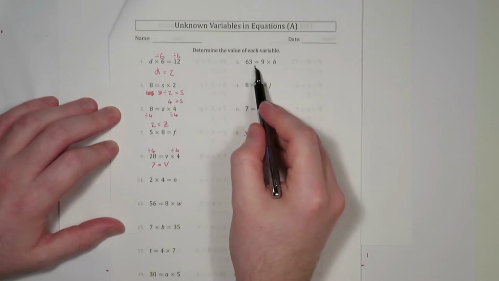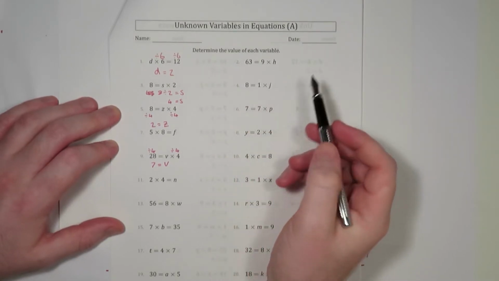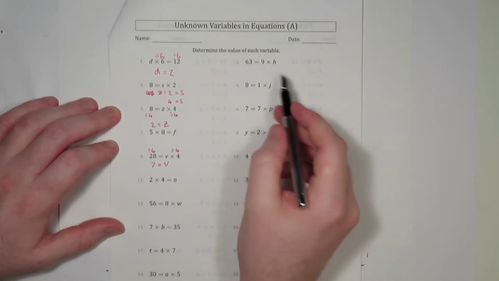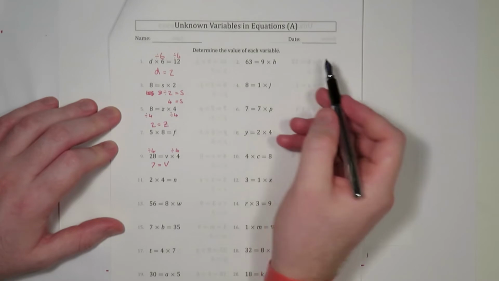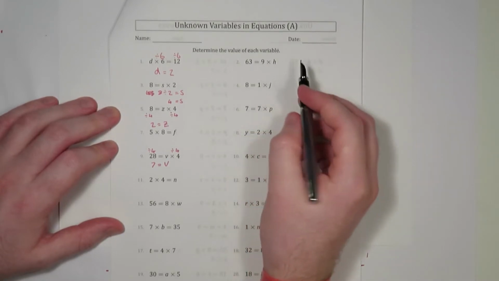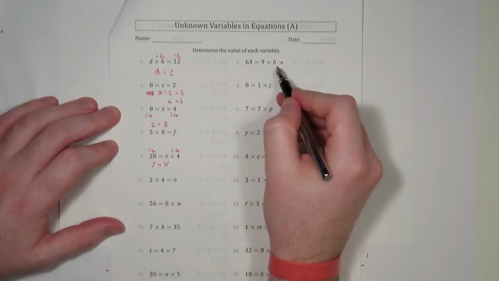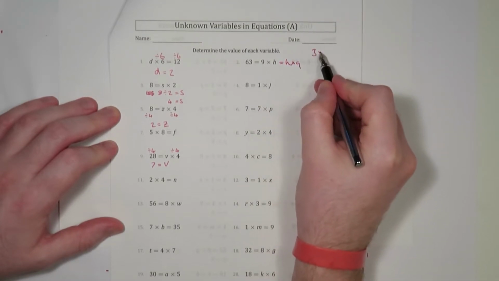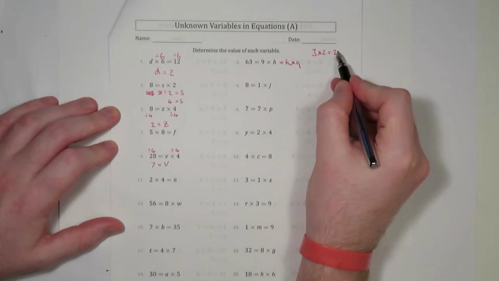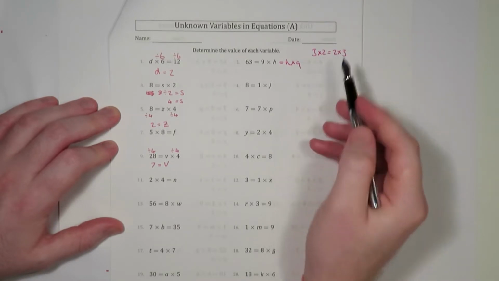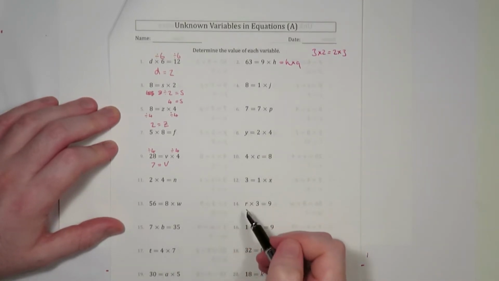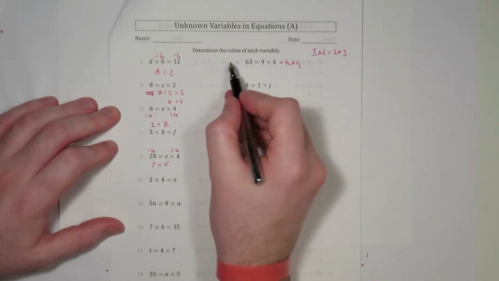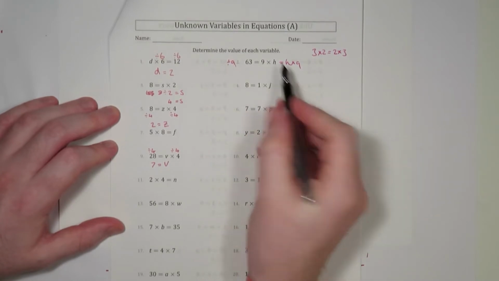On this side, 63 equals 9 times h. Now here we are timesing h by 9. Some people might think here, well hold on, no, we're timesing 9 by h. Well, you should know that 9 times h is the exact same as h times 9, just like 3 times 2 is the exact same as 2 times 3. The order in which you multiply things doesn't matter. So here we are timesing h by 9, so we need to divide both sides by 9.